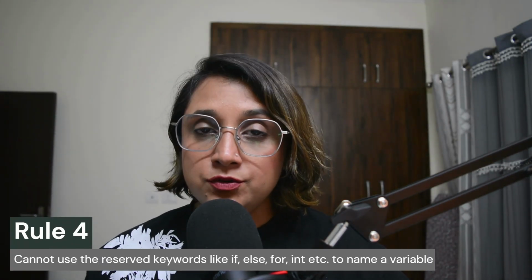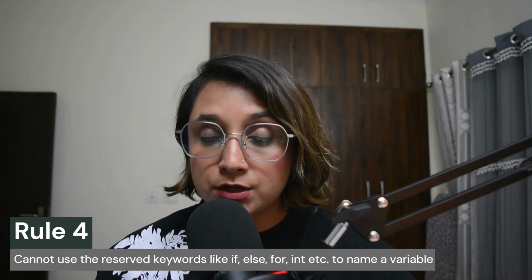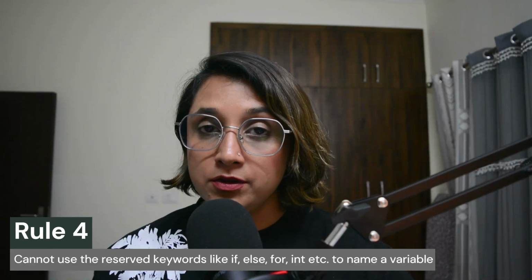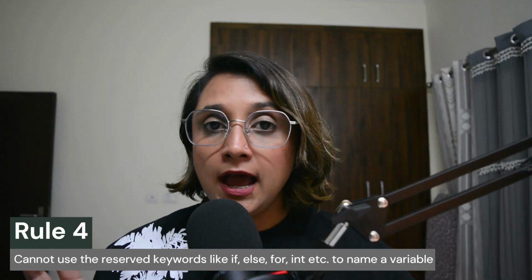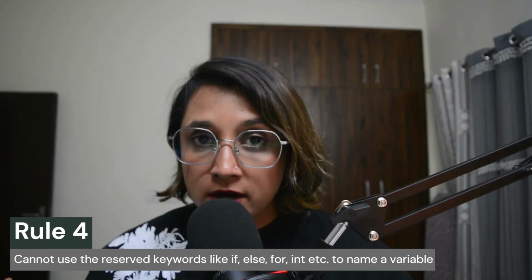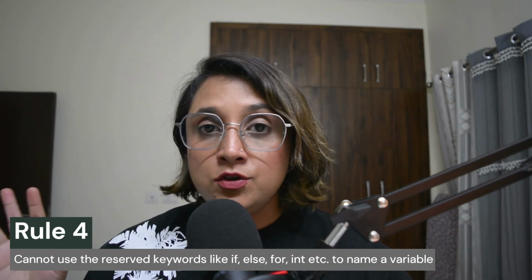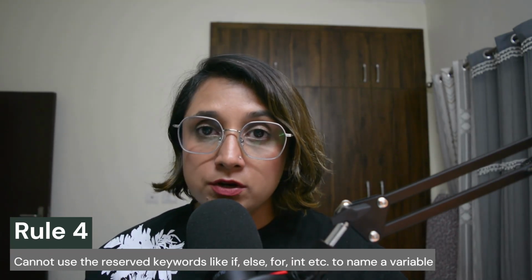And the next rule, the last rule, would be that you cannot use the reserved keywords when you are naming a variable. The reserved keywords would be like if, else, for. These are the main commands that we are going to use in Python. So you cannot use these reserved keywords when you are naming a variable.